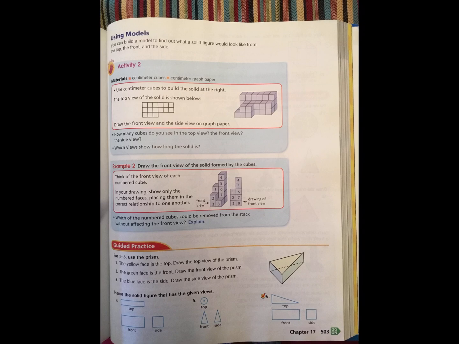So for number 1, it says the yellow face is the top. Draw the top view. So if you're drawing it, you'll have to actually draw that shape. If you're just going to use words to describe it, you would say the top view is a triangle. The green face is the front view. This is number 2. Draw the front view of the prism.